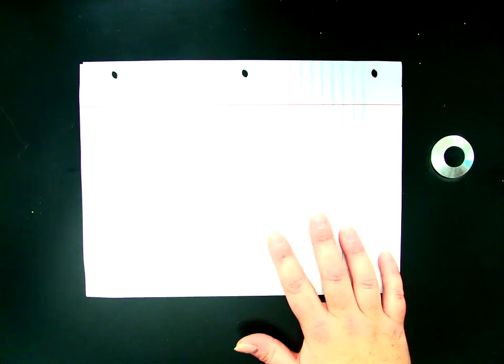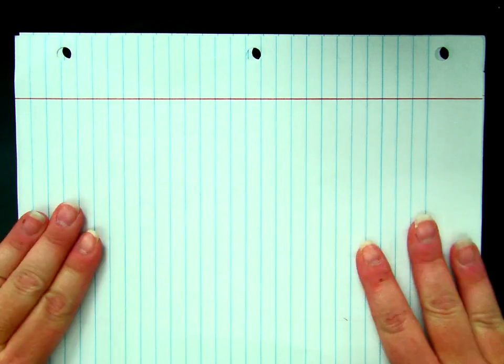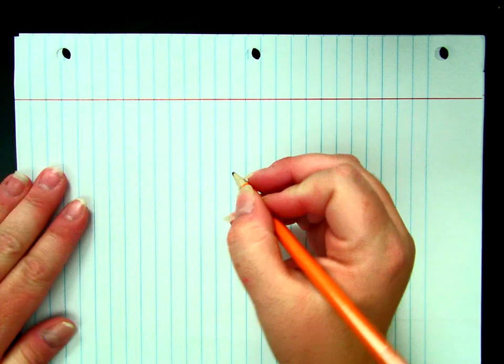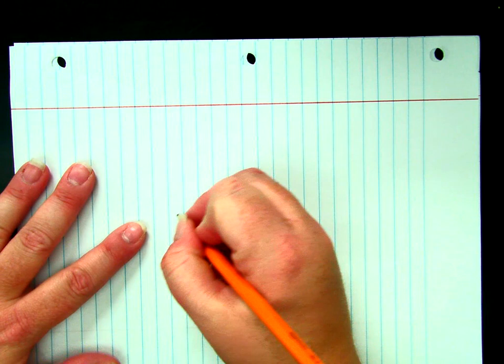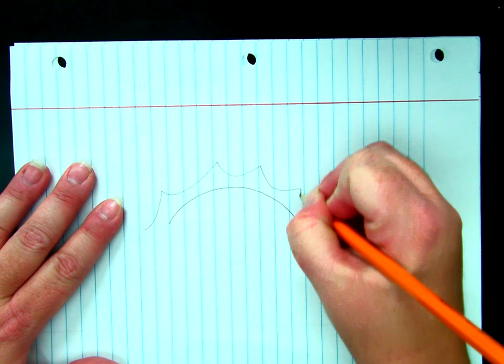Earth in a 3D model. Now we're going to take it and make it a flat model. And when we make a flat model, it really changes the way we see things. So first, what I want you to do in your journal is you're going to draw a half a sun in the middle of your page.